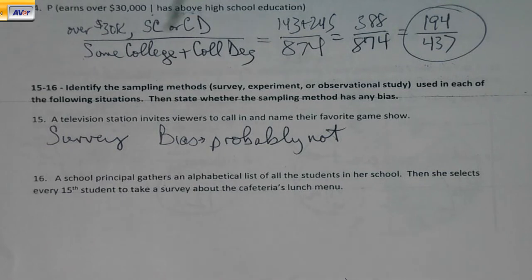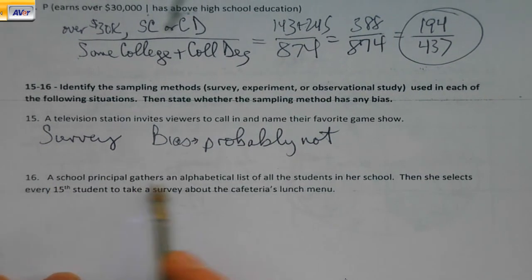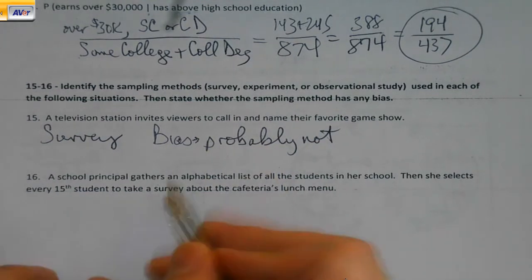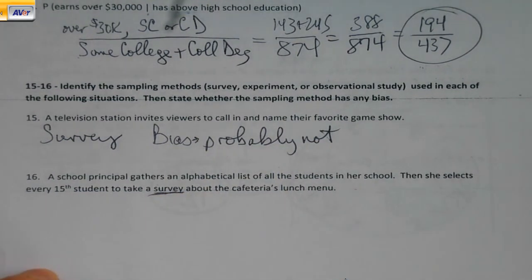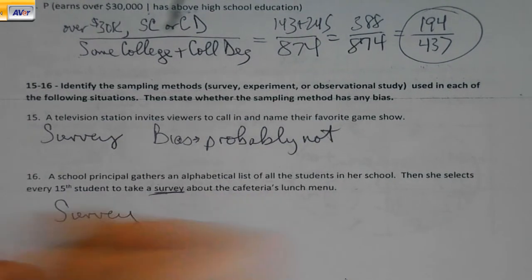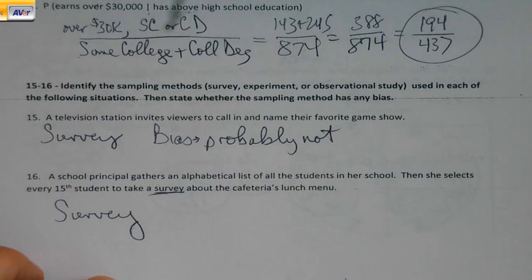A school principal gathers an alphabetical list of all the students in the school. She selects every 15th student to take a survey about the cafeteria's lunch menu. All right, let's see. This one's kind of obvious. The word survey is right in there. Could that be a problem? Every 15th student did it in an alphabetical list.